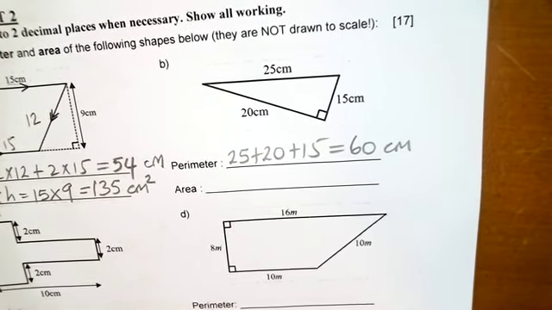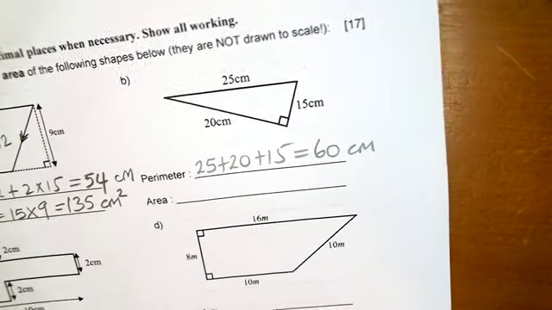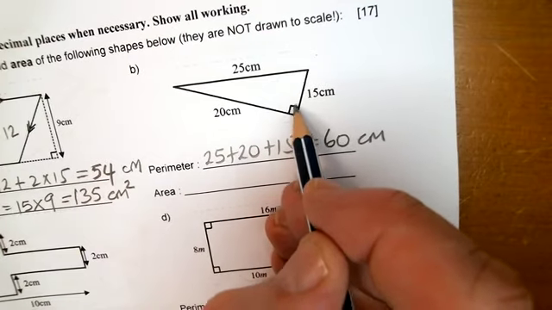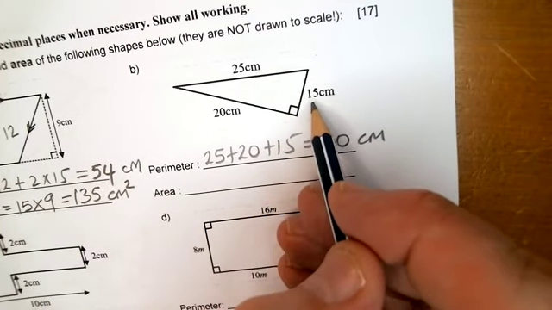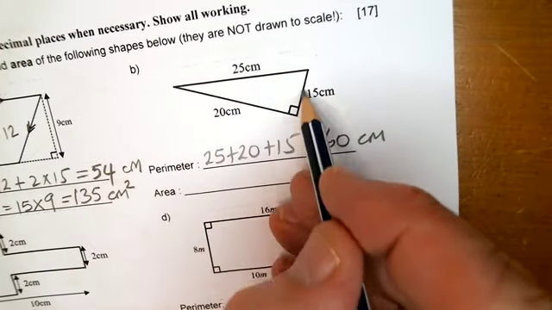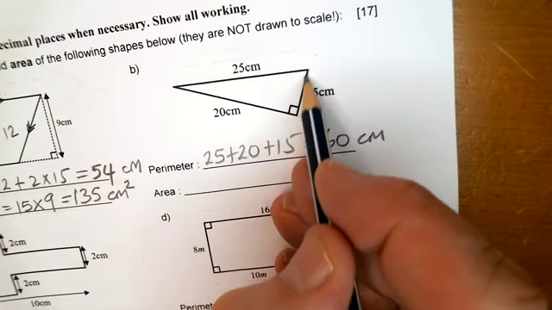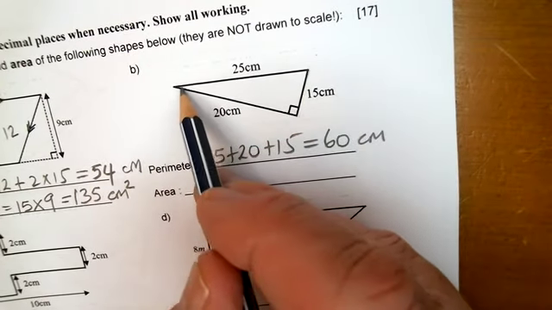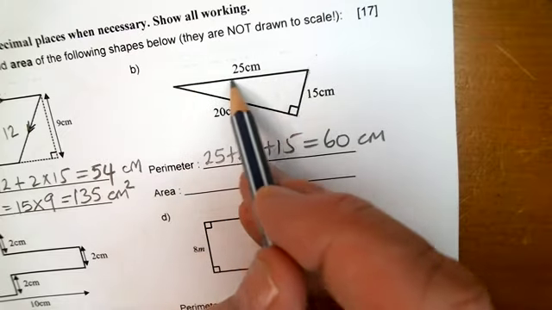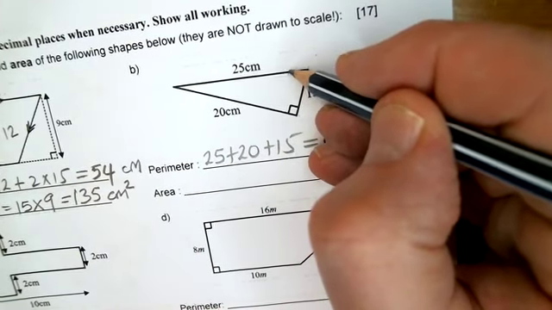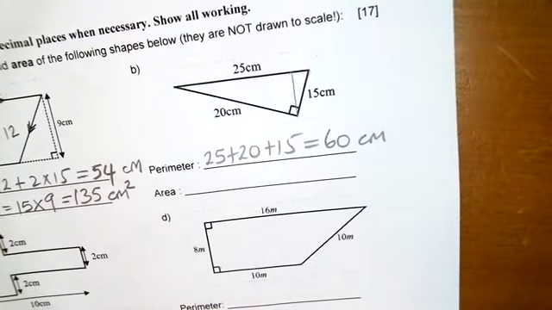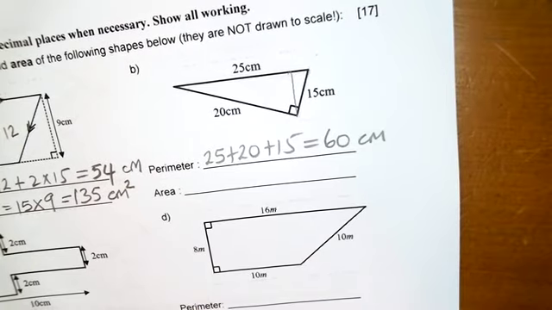Now, of course, a triangle is just base times vertical height. You've got to be a little bit careful here. You're always looking, the vertical height must be a right angle. So you could either say this is the base and this is the height, or you could say this is the base and this is the height, but not this one here. If you use that as the base, then your height better be that one there. And you don't know that one, so that's how we're going to have to do this.